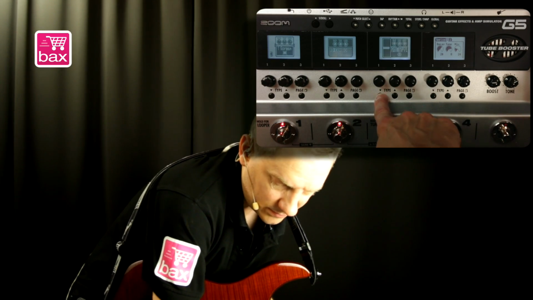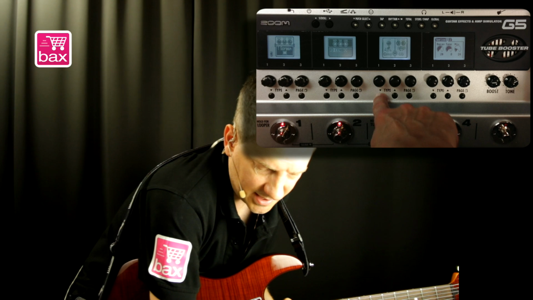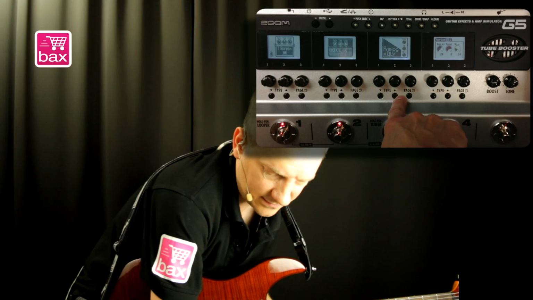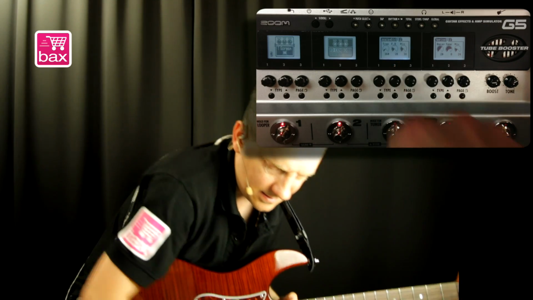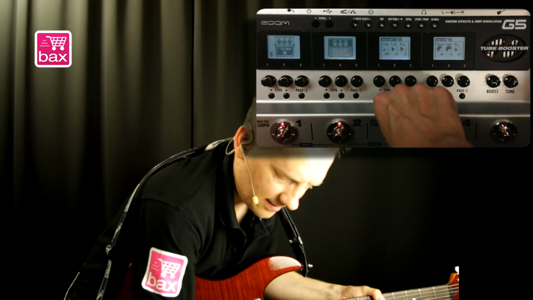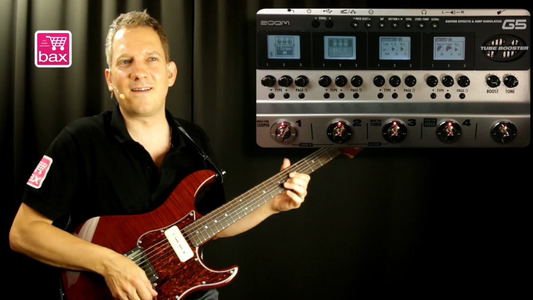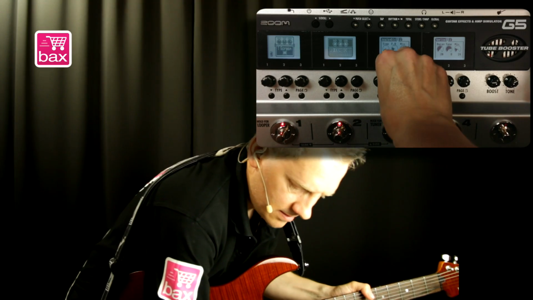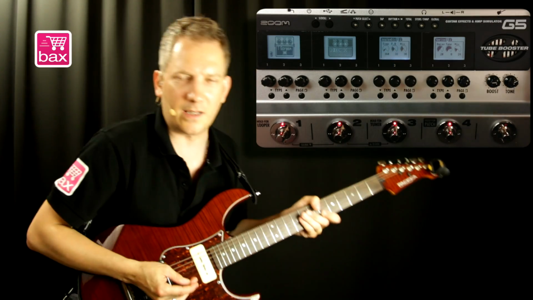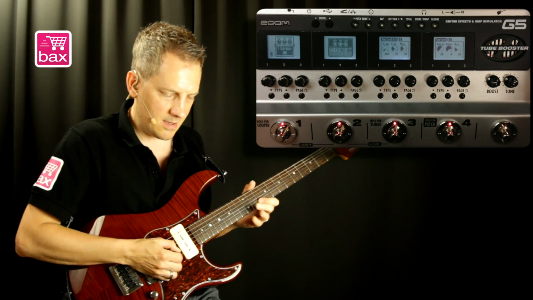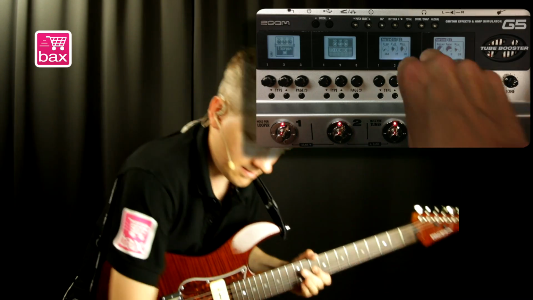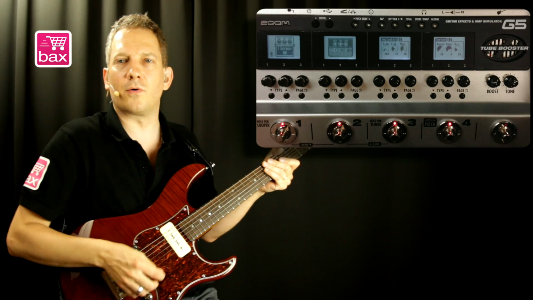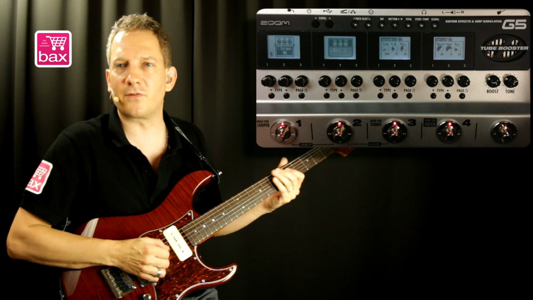Okay, let's go to delay. So I have to find it again. Here are the halls. Ah, there it is. Analog delay. See how it sounds. Again, not forgetting to activate it. A little bit higher in the mix. An analog delay has a darker repeat, so that's why you can have higher mix levels.